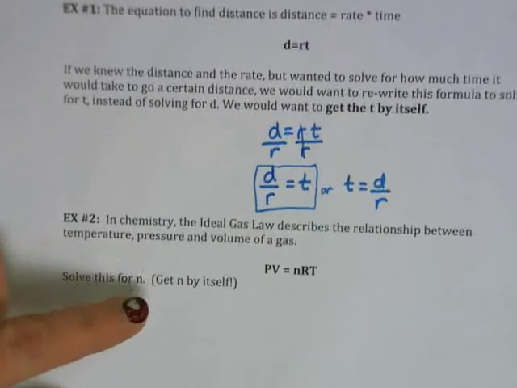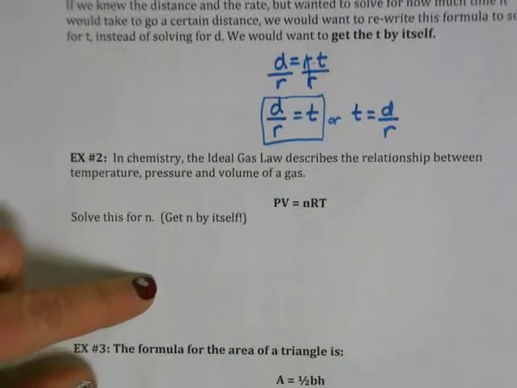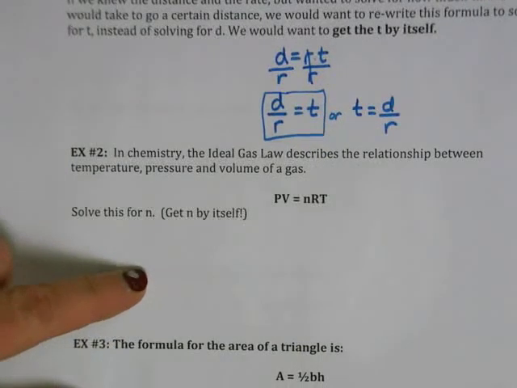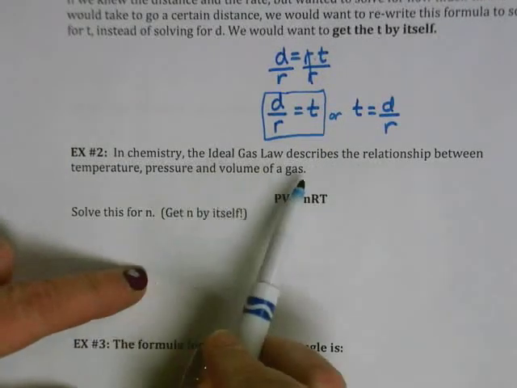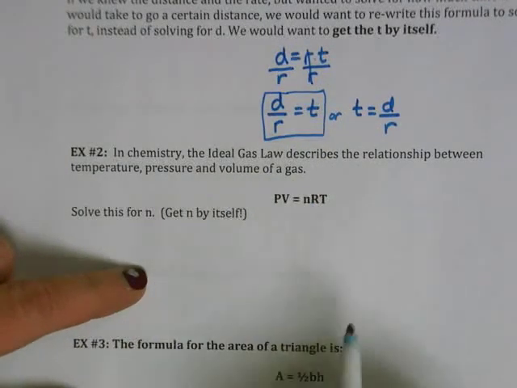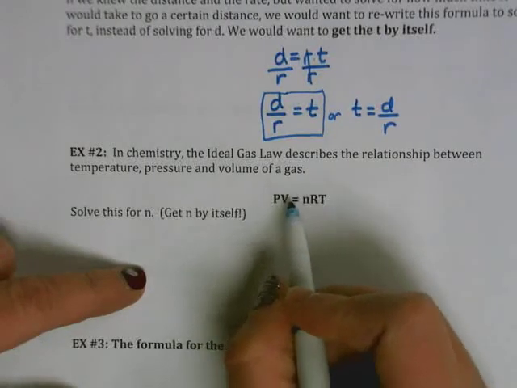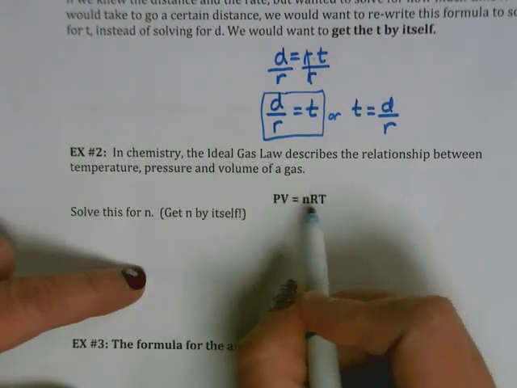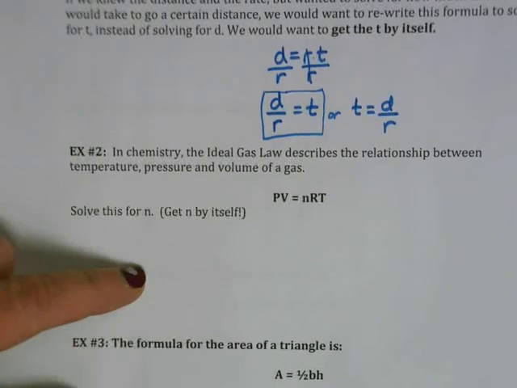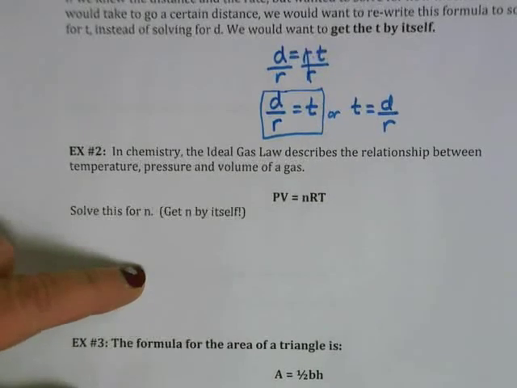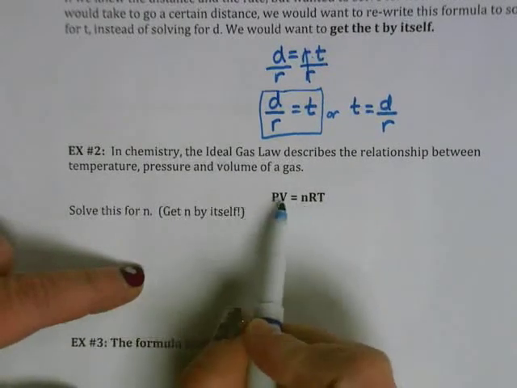Let's look at another example. This is something that you'll run into when you get into high school in chemistry. There's this thing called the ideal gas law. It describes the relationship between T, temperature, and pressure, P, and volume of a gas. And there's some interesting constants. You'll learn about all these numbers in high school chemistry. But we use it a lot to get different things.